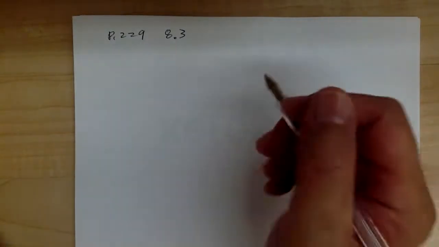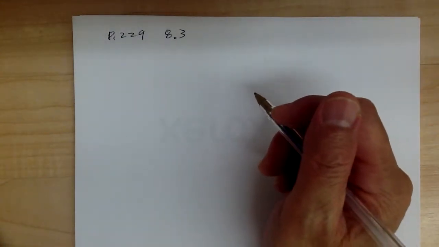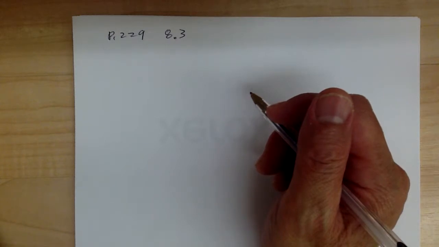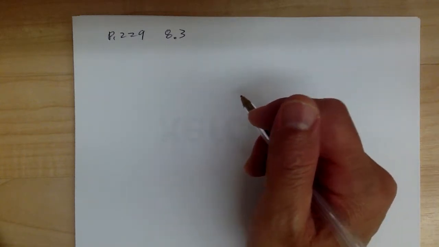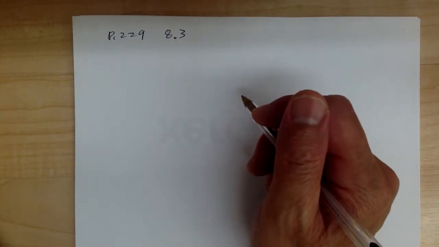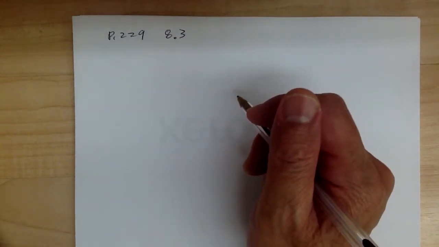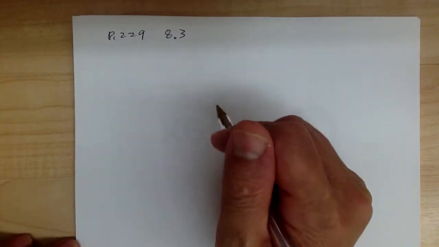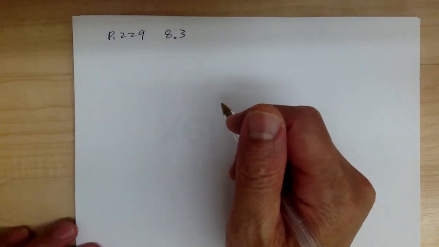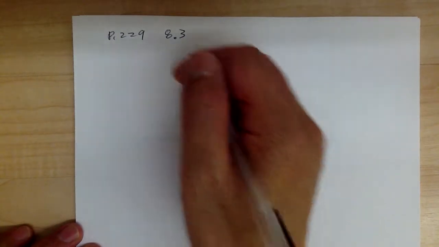Open your book to page 229, and this is lesson 8.3. This lesson is about the distributive property or distributive law. So whenever you have addition or subtraction mixed with multiplication, you need to learn how to distribute. But first, let's simplify some of the products.